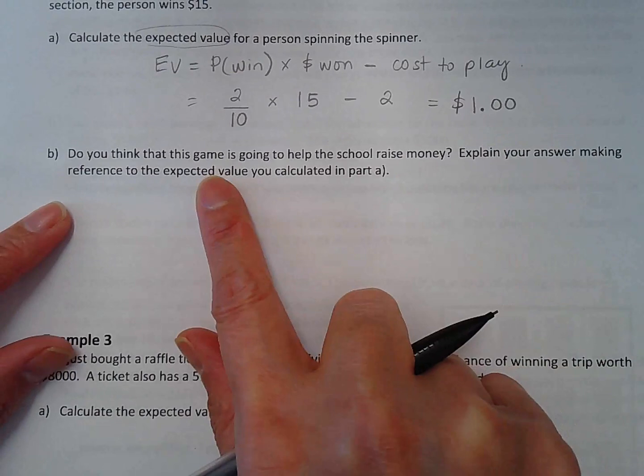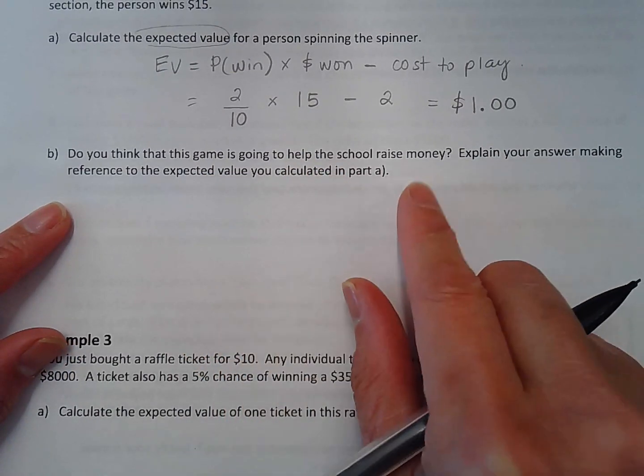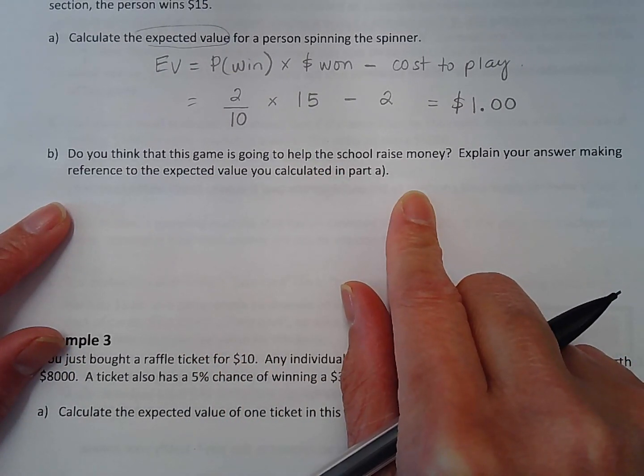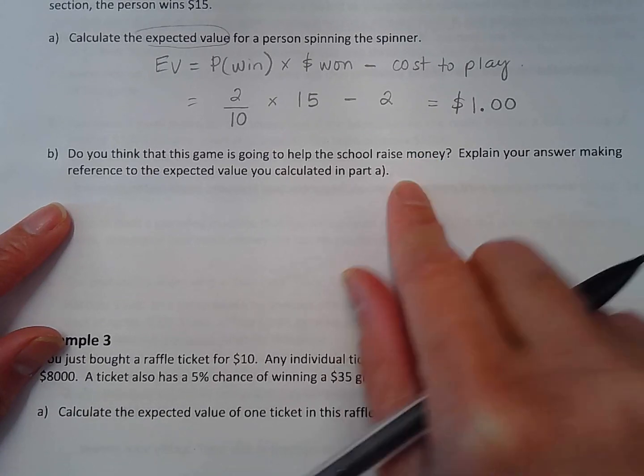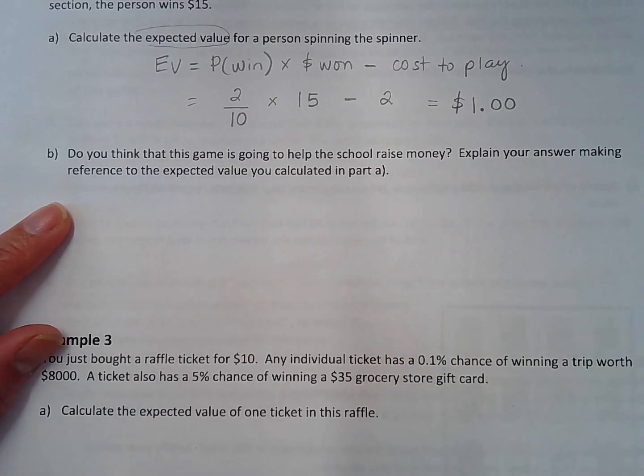So do you think this game is going to help the school raise money? No, right? Because it's gonna help the player, but it's not gonna help the school.